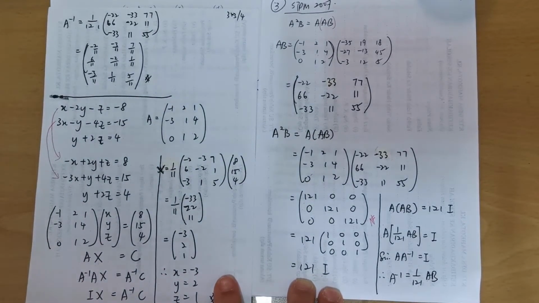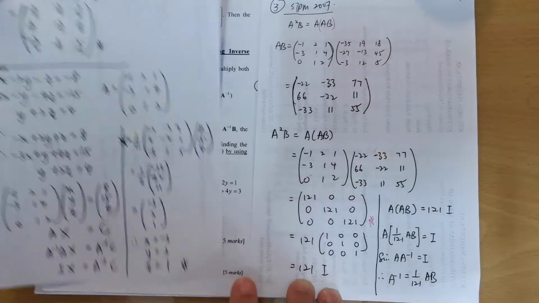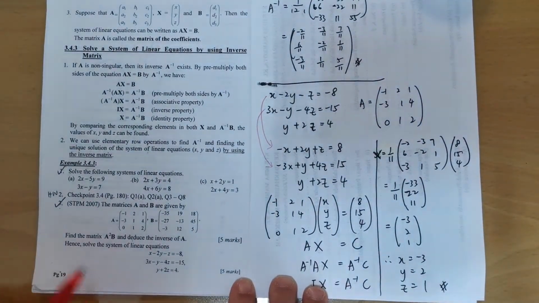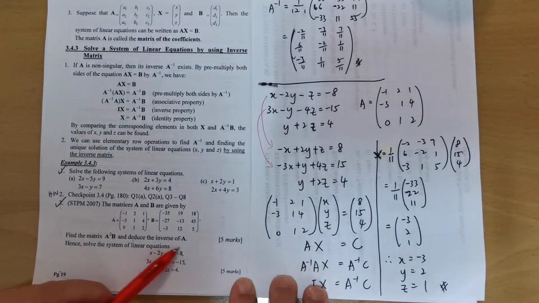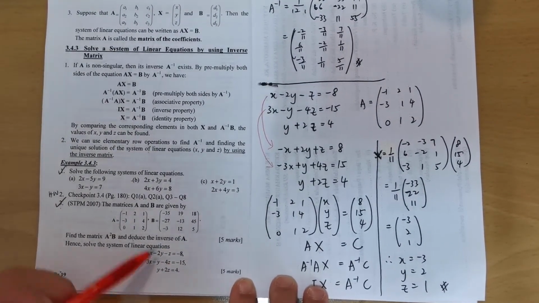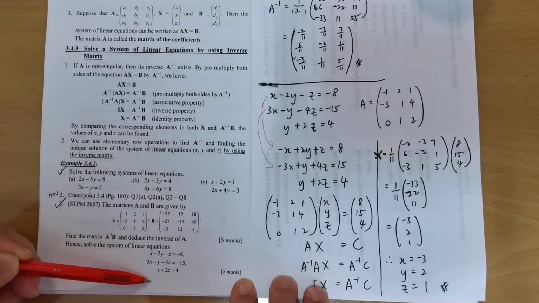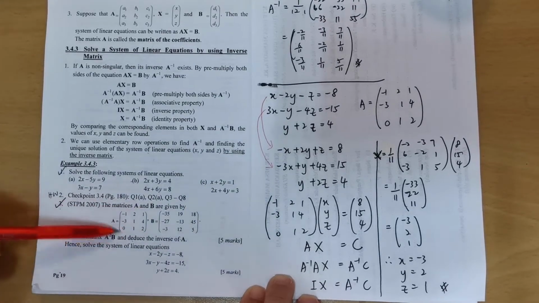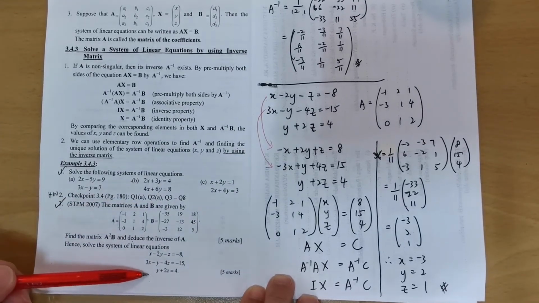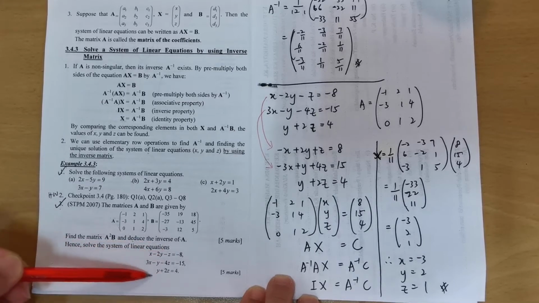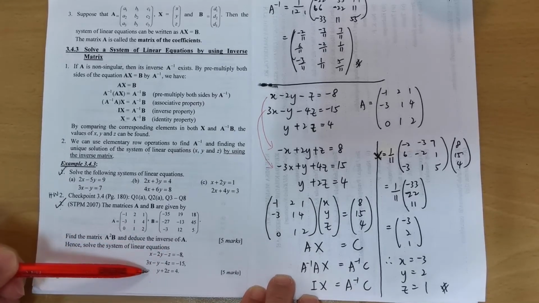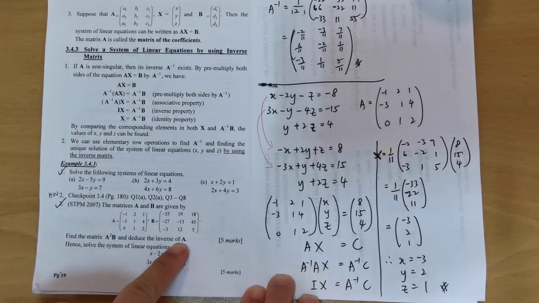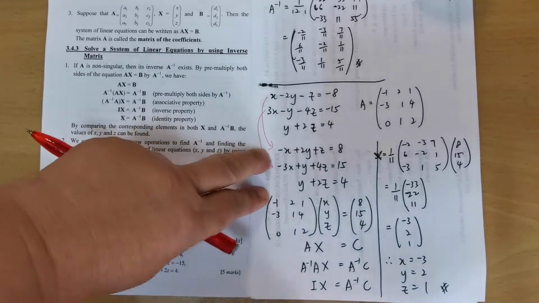Okay. So after you get your inverse A, the next step is hence solve the system of linear equations. You are given 3 linear equations in x, y, z. Since we have done this part and you're asked to solve, definitely the coefficients for x, y, z will form one matrix like A, because we have inverse A. It should be something like A.